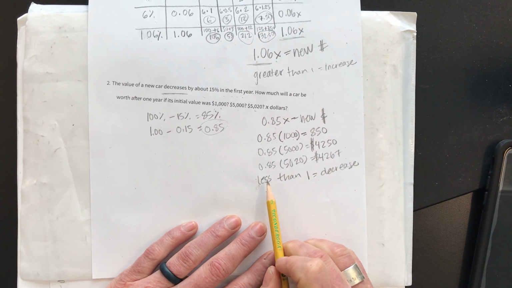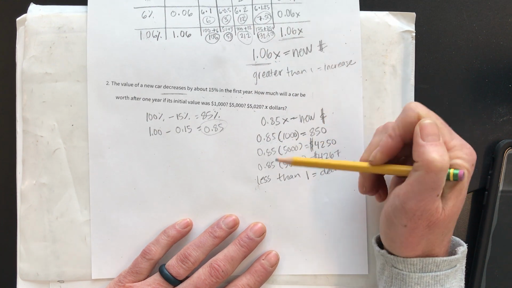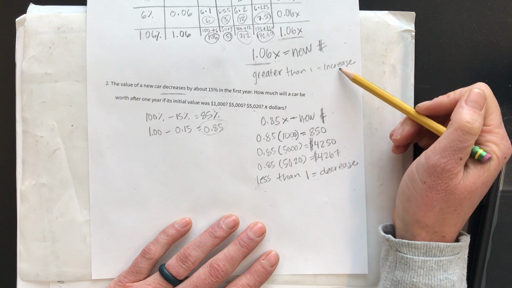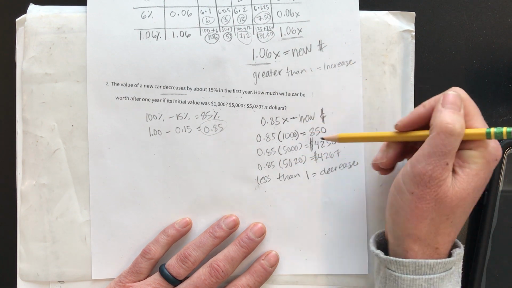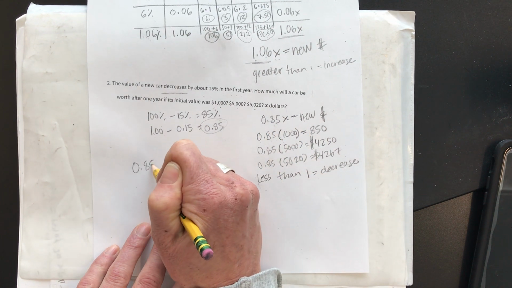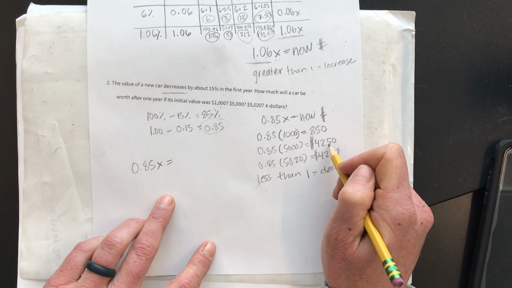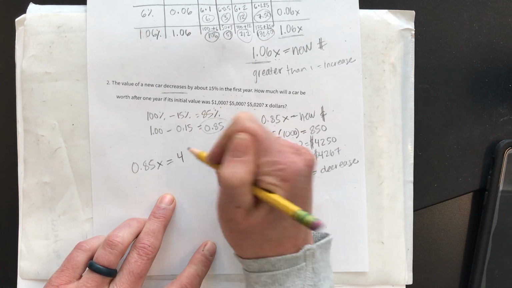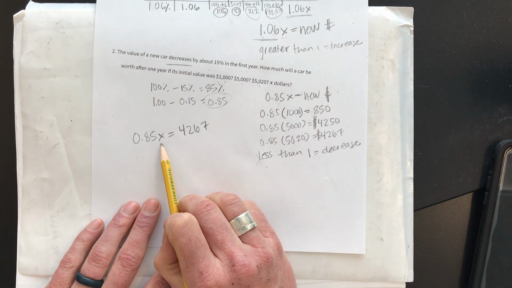And so your basic equation you would get every time is some number times x will get you that new number. And if that number is greater than 1, it's going to be an increase. If the number is less than 1, it's a decrease. We can also go the other way, right? If I had this equation here, 0.85 times some number, and then I was given, let's say this number down here, 4,267, and they said, well, hey, what's the original price of the car?